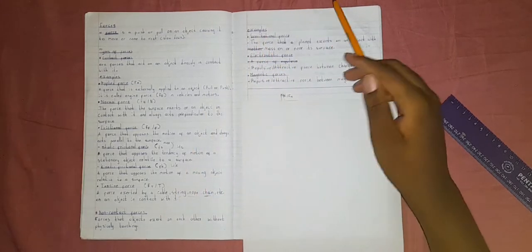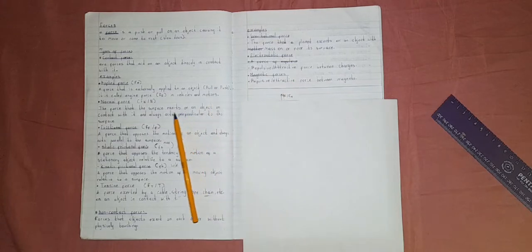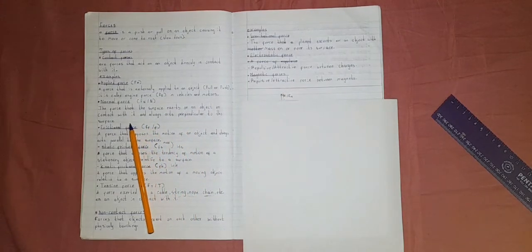If you look on the right side of your screen, you can see we have examples. The first example of a non-contact force is a gravitational force. A gravitational force is a force exerted by a planet on an object on or near its surface. That object needs to have mass. If you are near the surface of the earth, then the earth will exert a force of attraction on you.